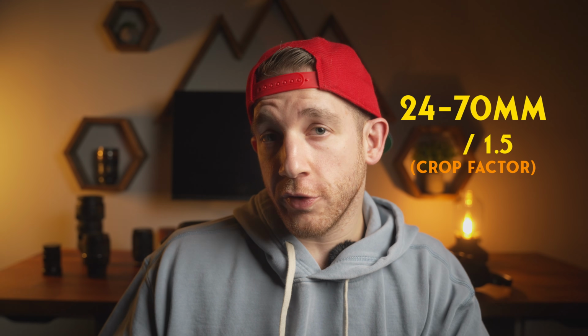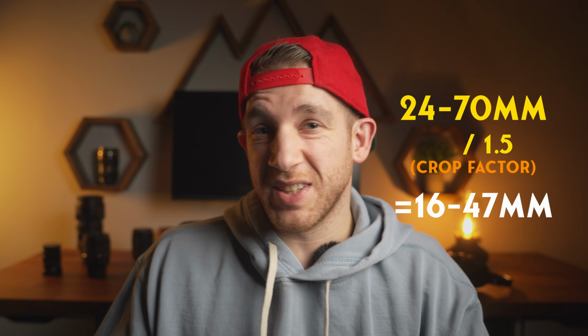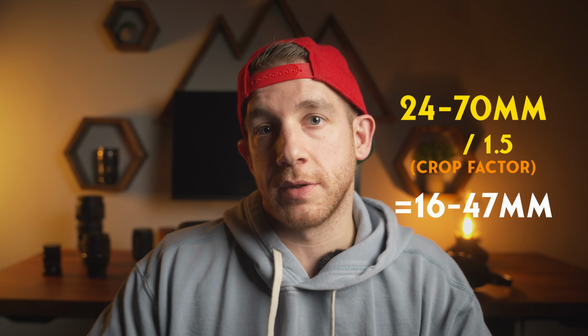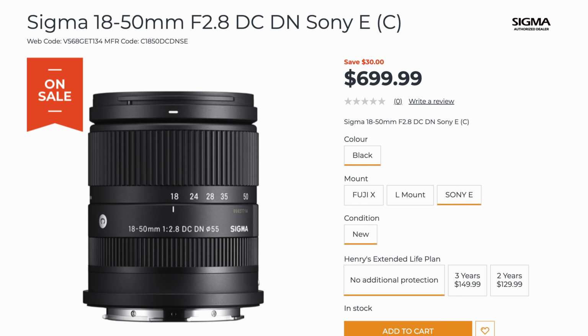To go the other way, a 24 to 70mm full frame lens is the equivalent of a 16 to 47mm lens. This is why you'll see different focal ranges for APS-C or crop sensor cameras, like this 17 to 55 f2.8 lens. It's pretty much the equivalent to a 24 to 70mm f2.8, but it's for a crop sensor camera. Not exactly the same, but it's the middle lens in the holy trinity of lenses.